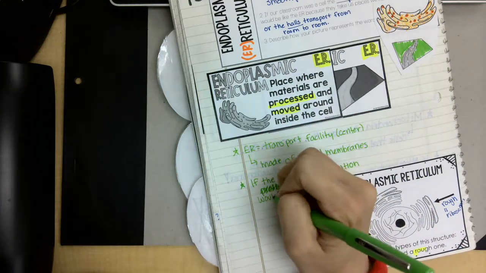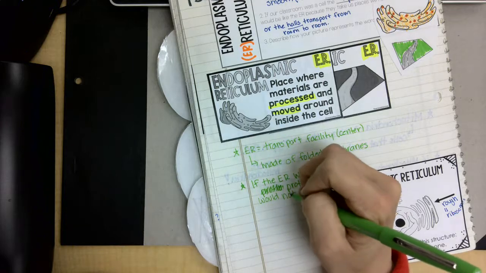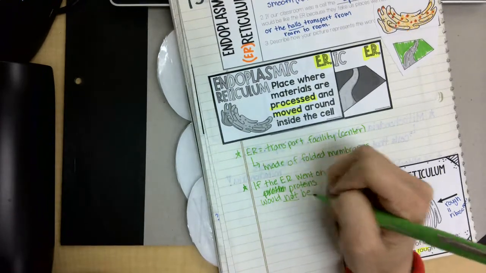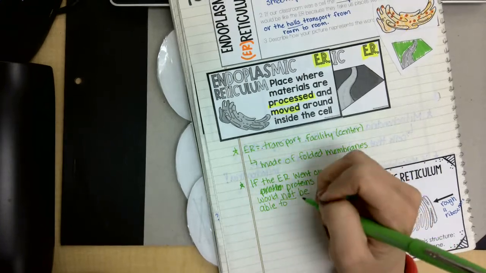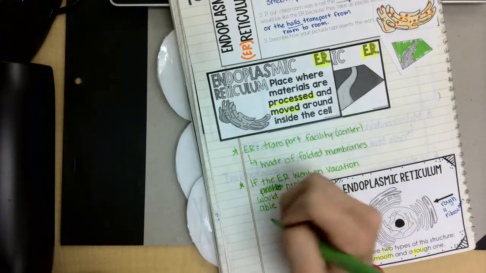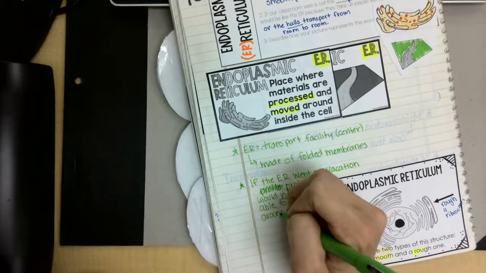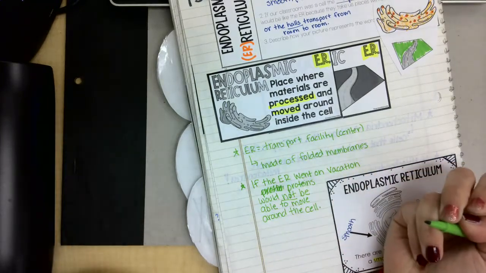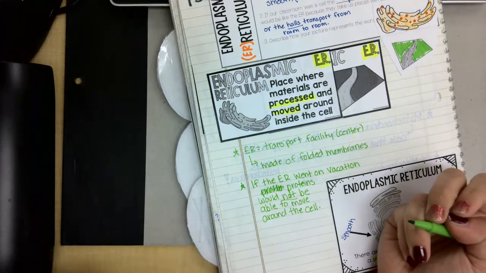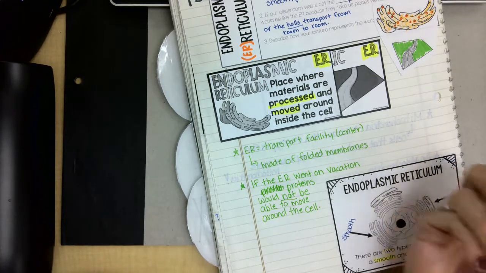would not be able to move around the cell. So think about it, if you didn't have protein, if you didn't eat things that were like good for you or lasted a long time, you would be tired very quickly.